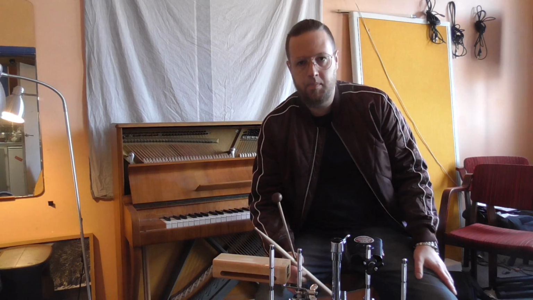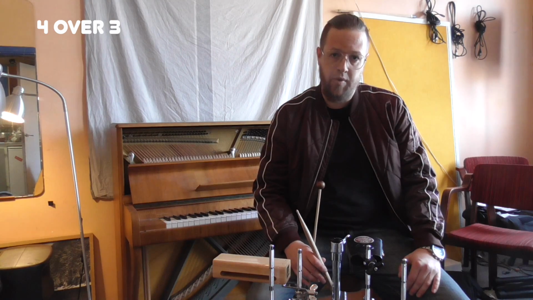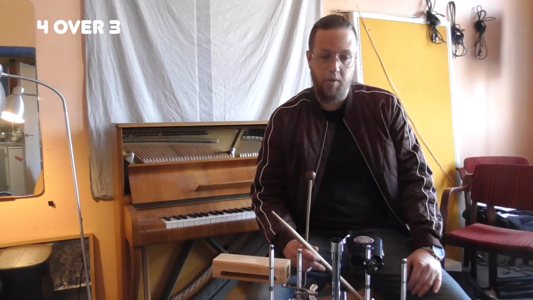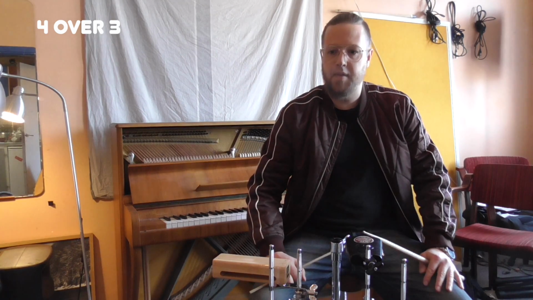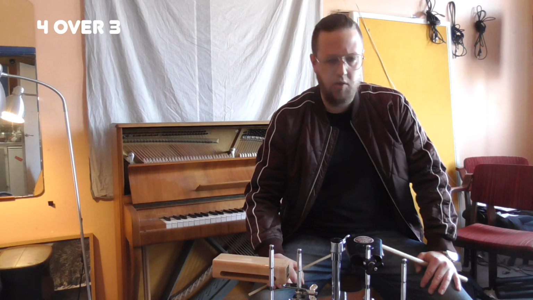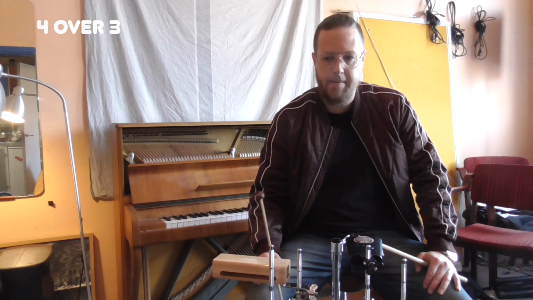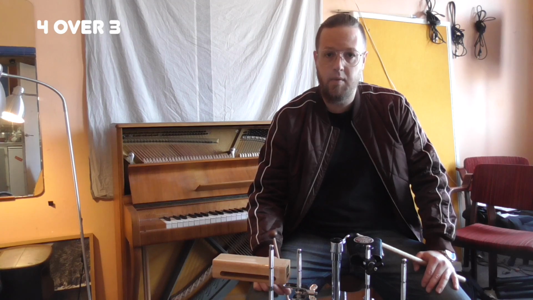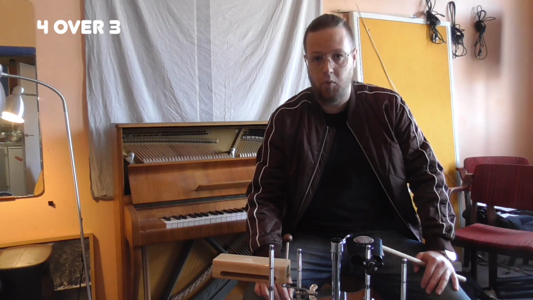Okay, let's do one more. Actually, two more. 4/3 is a very common polyrhythm. That's used in so many songs and in waltzes, songs in 3/4.